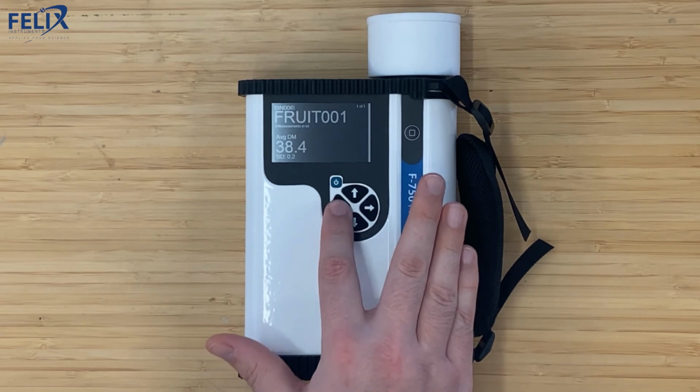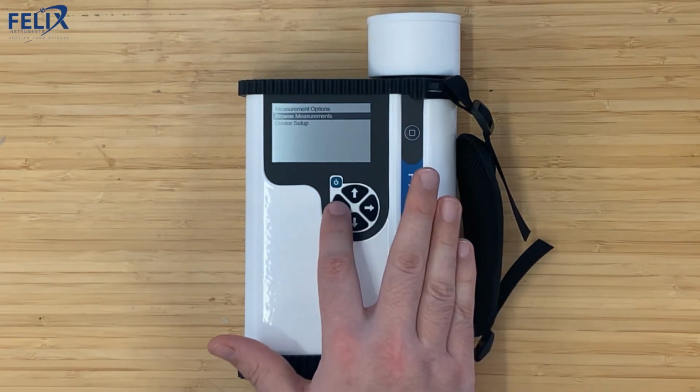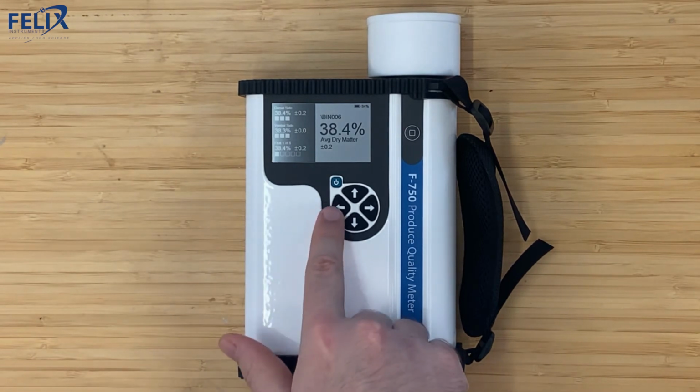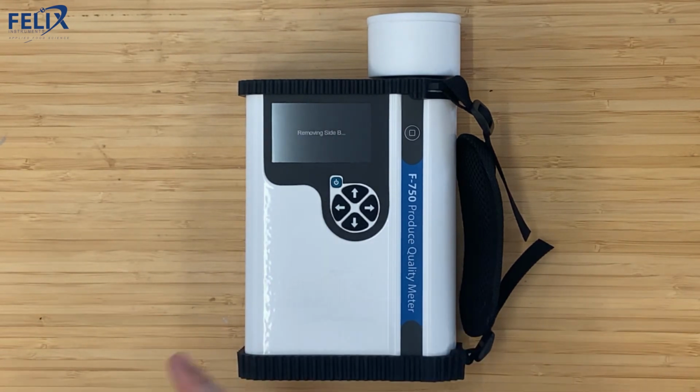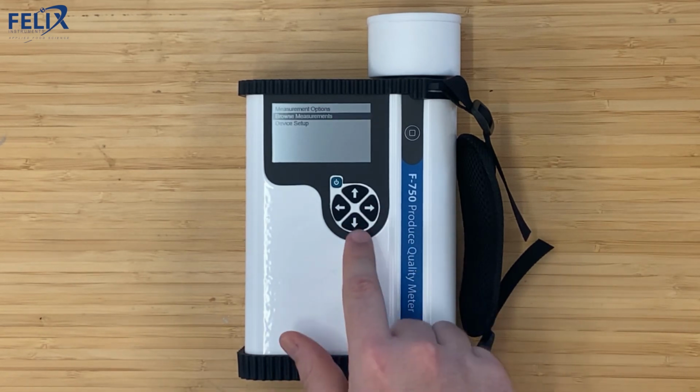Navigating back with the left arrow, we can go back to this main menu. And then clicking left again will take you back to the home screen of the app. And if I wanted to remove data, I simply click the left arrow and it removes that side. So if I had a bad measurement or something went wrong, I could easily delete those and rescan. Clicking the right arrow brings you back to the menu.